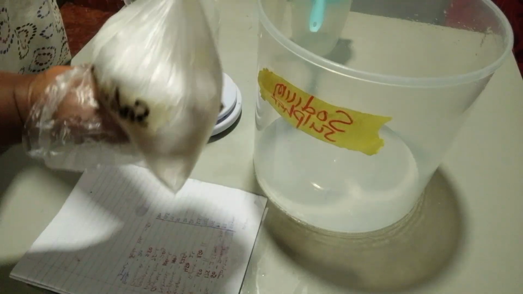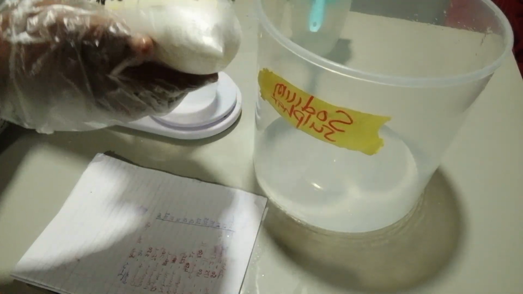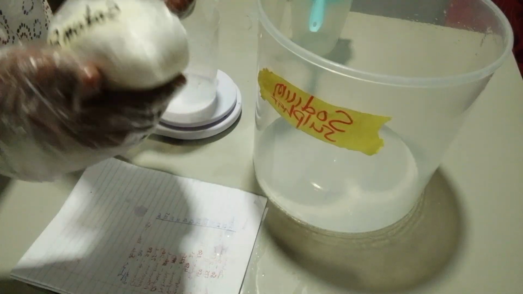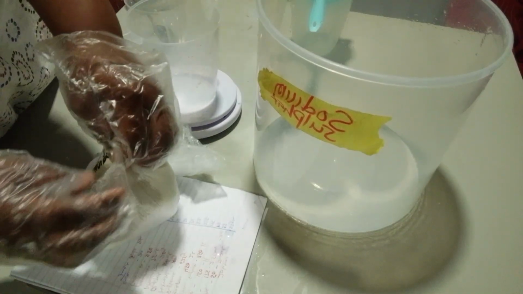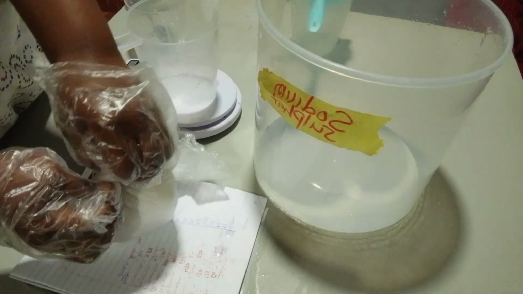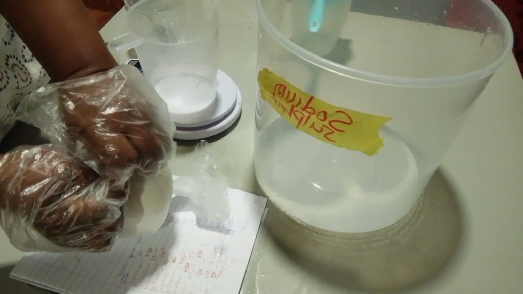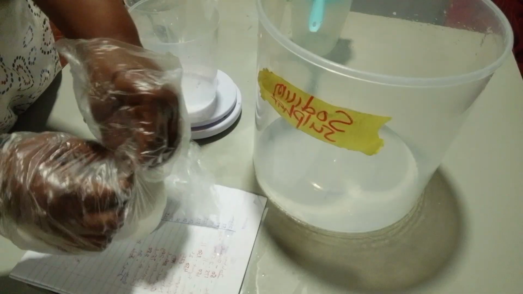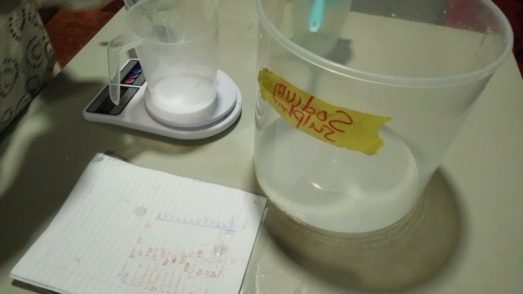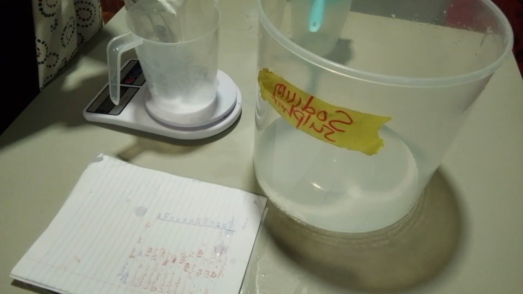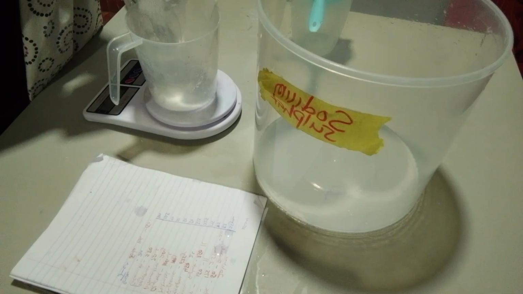You see, they are all labeled. If you don't label your ingredient, it will disturb you. They are all like powder. They are all white. So if you don't label them, you don't know which is which. So labeling your ingredient is very, very important.